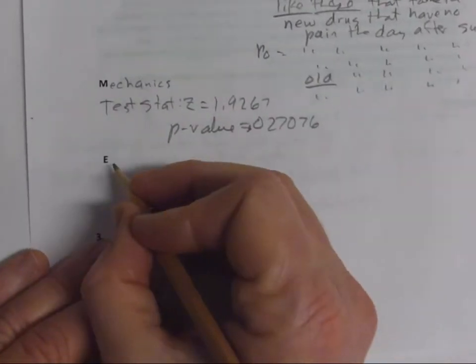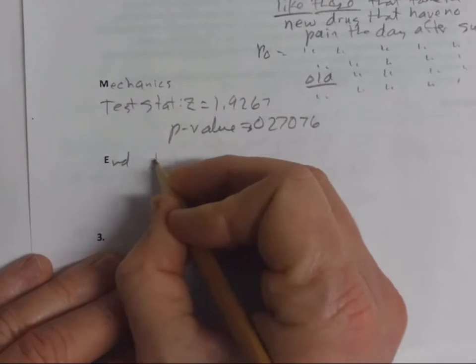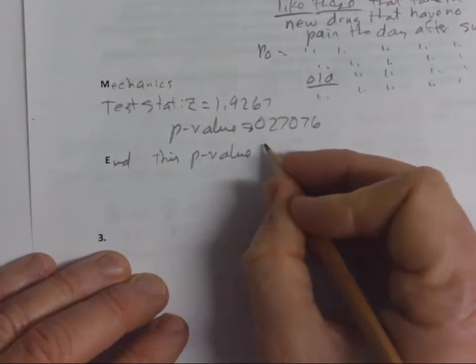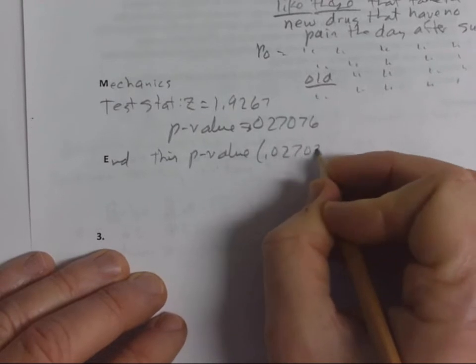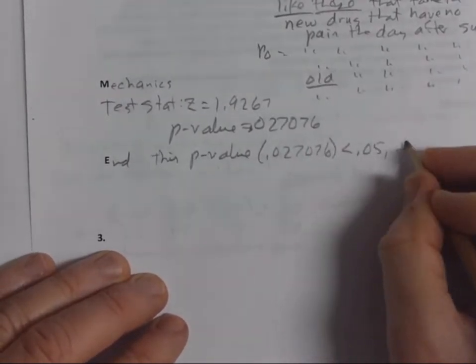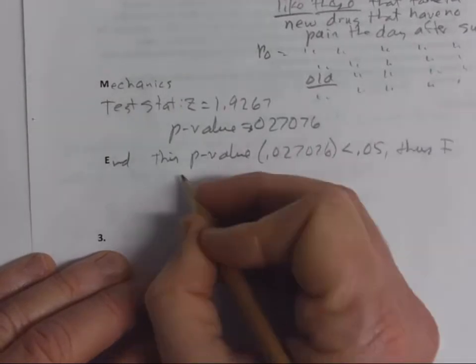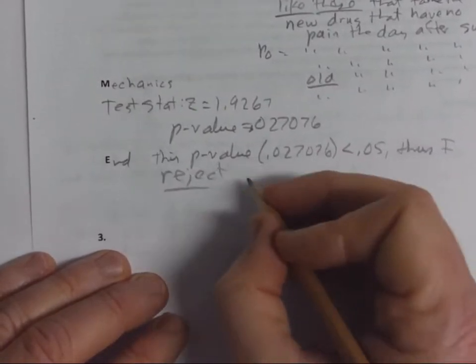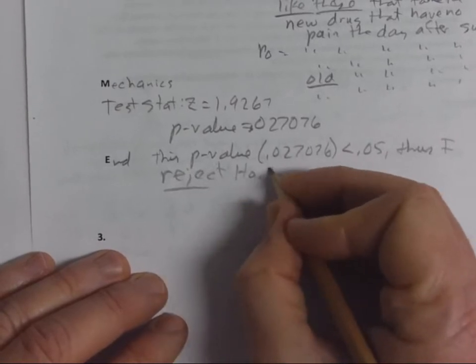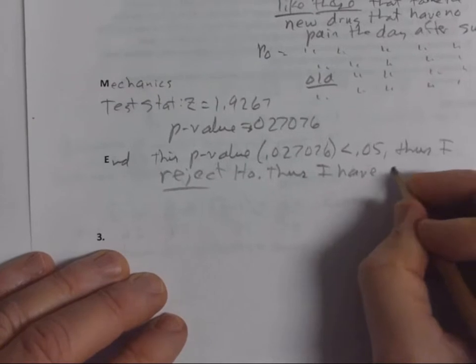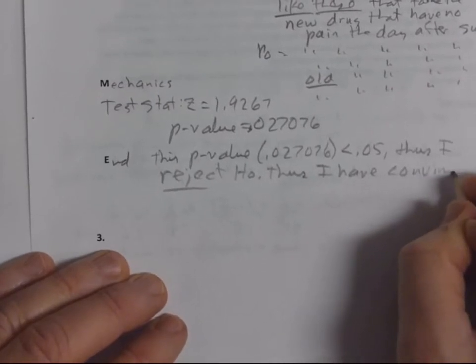And so you would say our ending is like what we said before. This p-value, which is 0.027076, is less than 0.05. Thus, I reject. The p-value is low. You reject the null. Thus, I reject the null hypothesis. Thus, I have convincing evidence for the alternative.